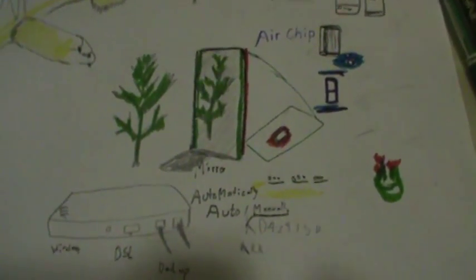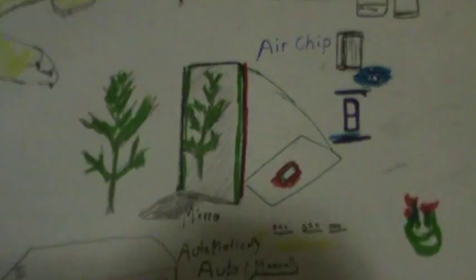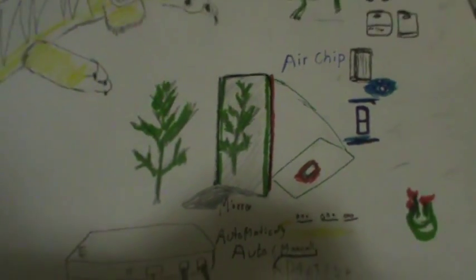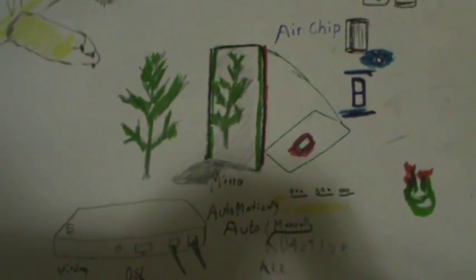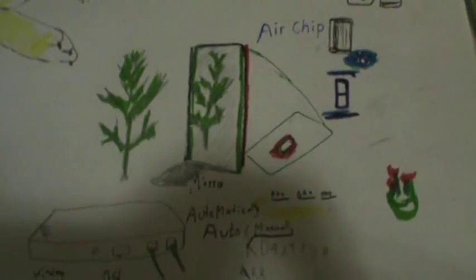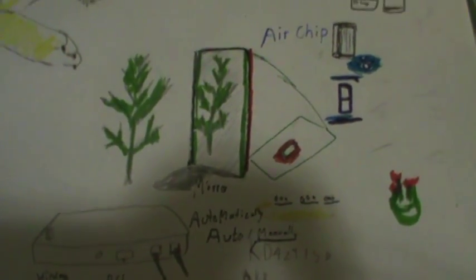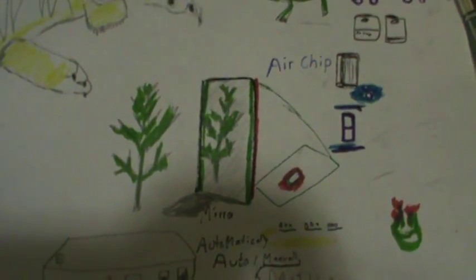But other than that, talking about the air chip, it's between the internet modem and the fastest technology and space, knowing about the devices right here for the air chip connectivity.